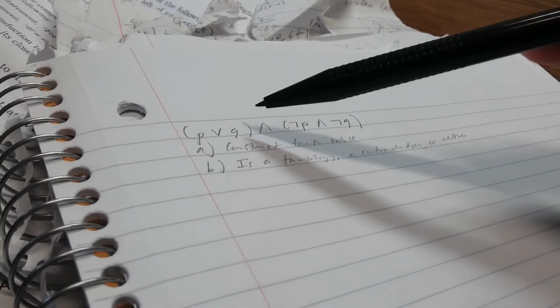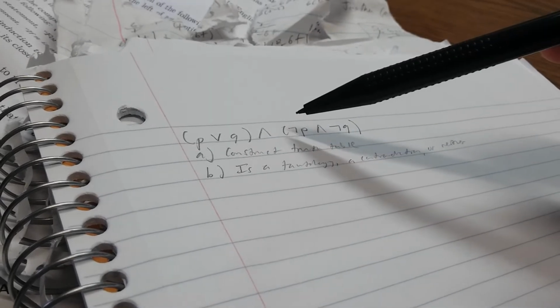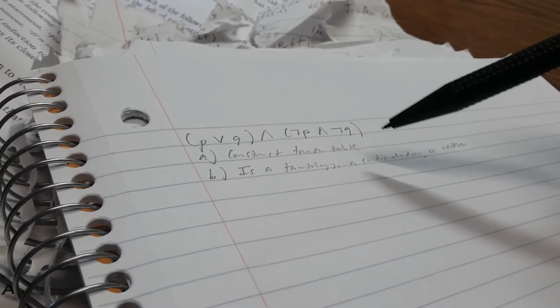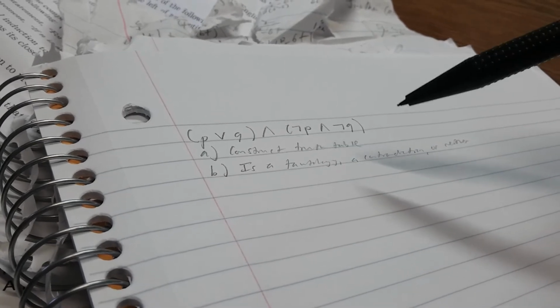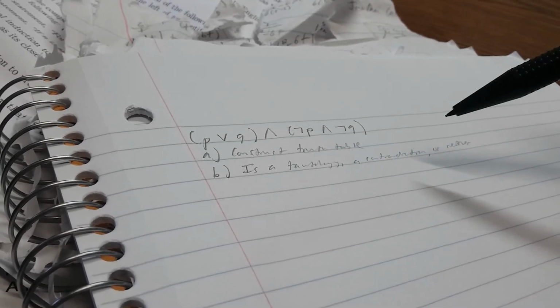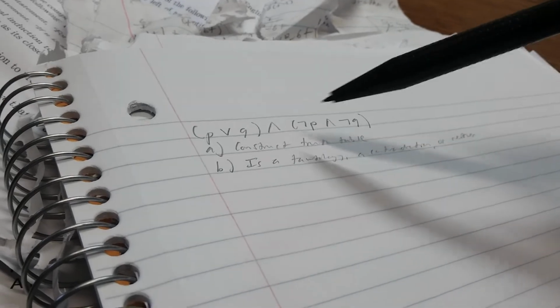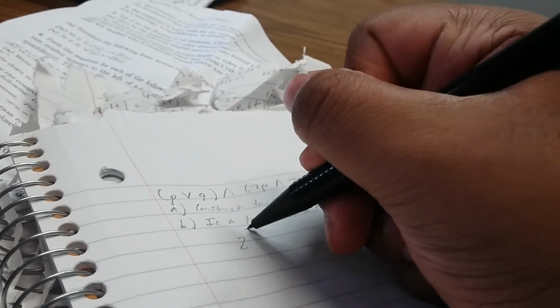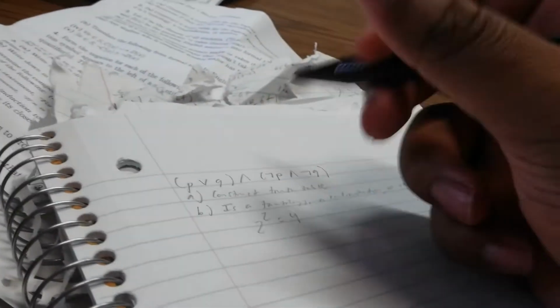First step, count the number of variables in this proposition. I see a P, I see a Q. Therefore, we have two variables, and we always have to raise the number 2 to the power of the number of variables, which in this case is 2. So it would be 2 to the 2 power equals 4.